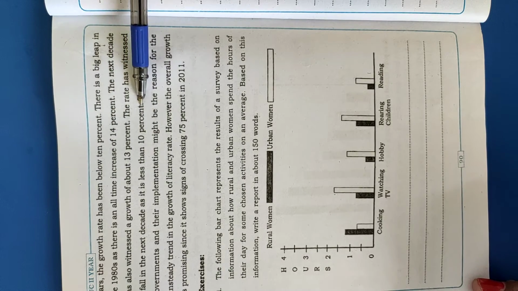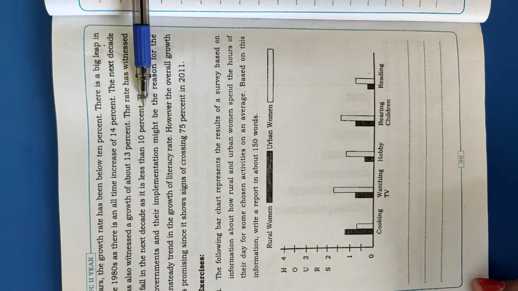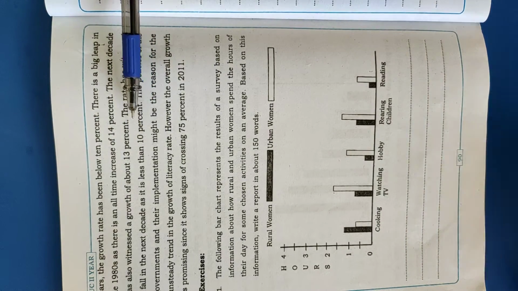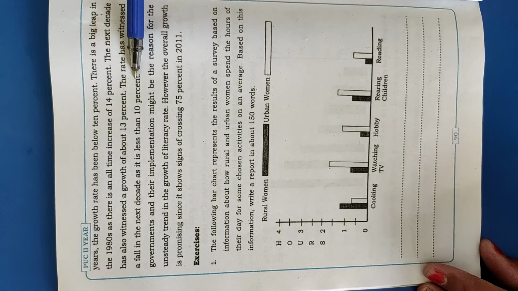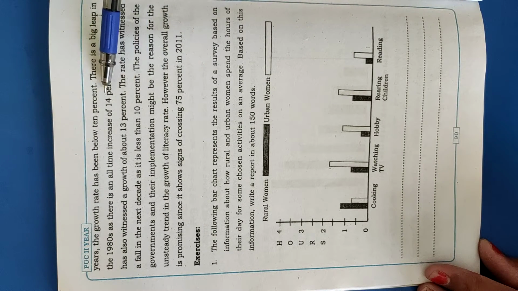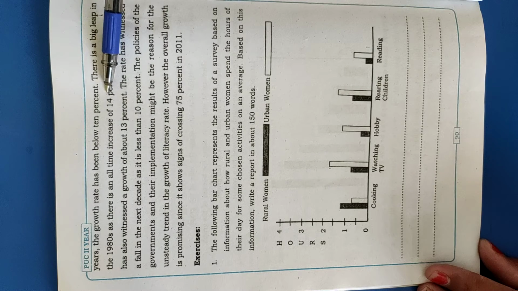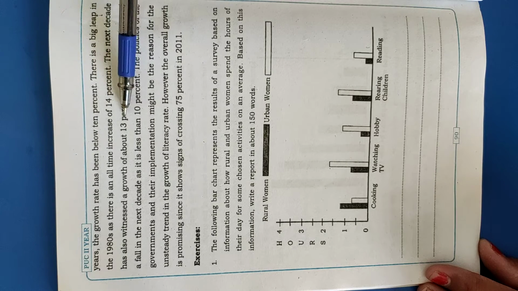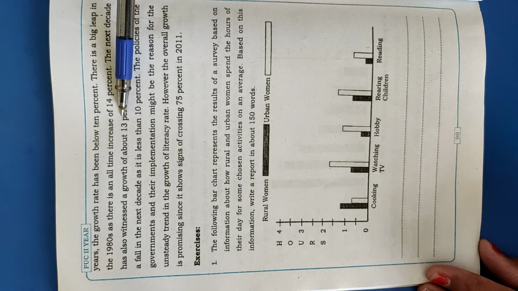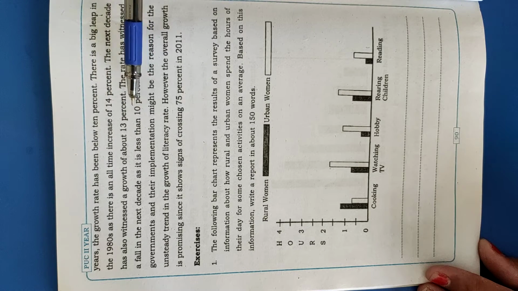But there was an increment in literacy, but that percentage of increment is less here. Okay, before 20 years the percentage was 14. Before 10 years, the growth of literacy rate percentage was 13. See, now the percentage of literacy rate is 10% increment in the literacy.